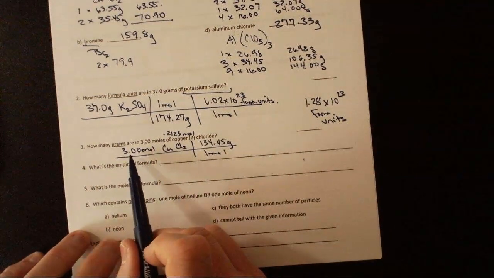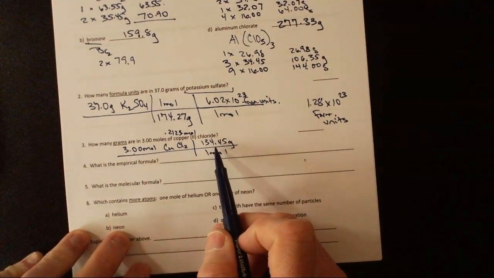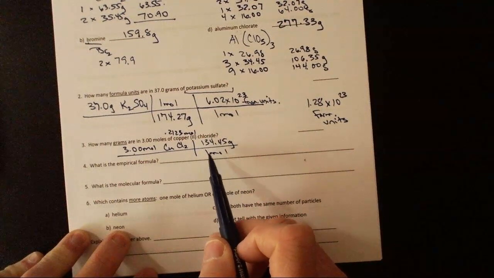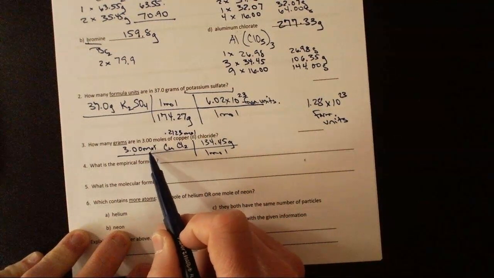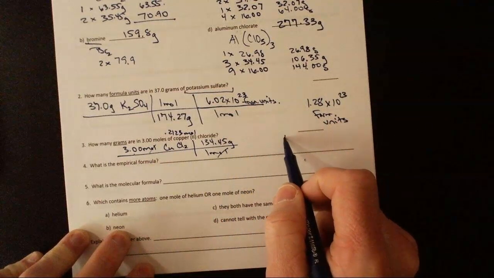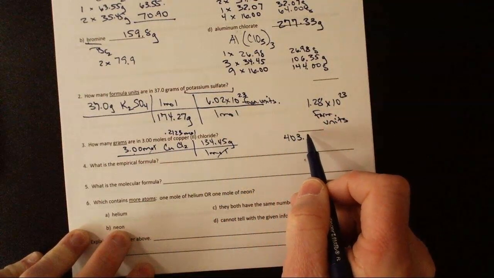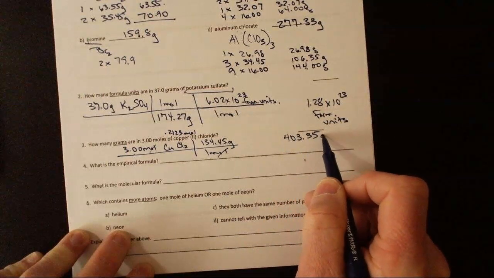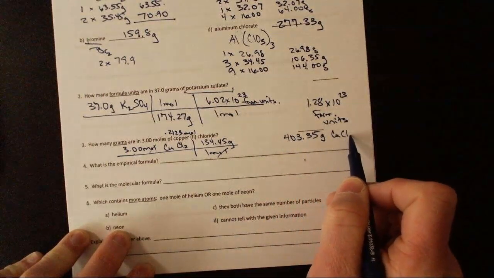So 3 times 134.45 divided by 1, and my moles cancel out here, leaving me with just grams, gives me 403.35 grams of copper(II) chloride.